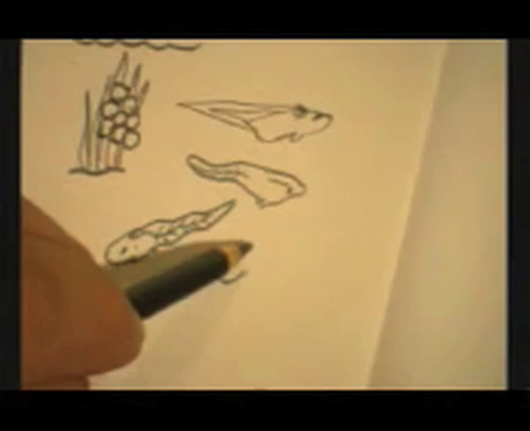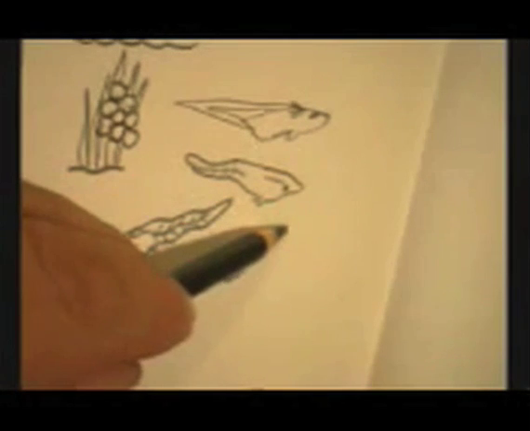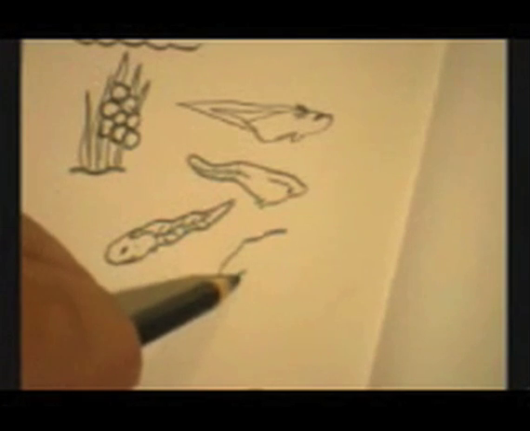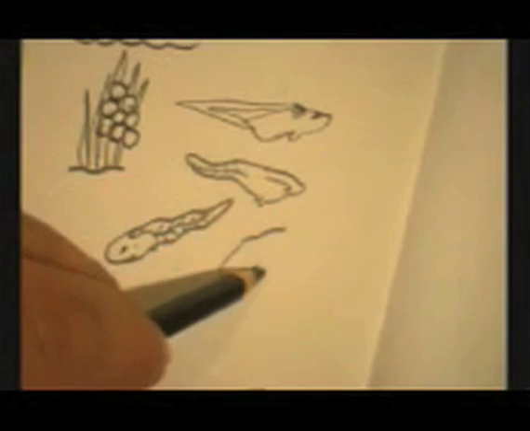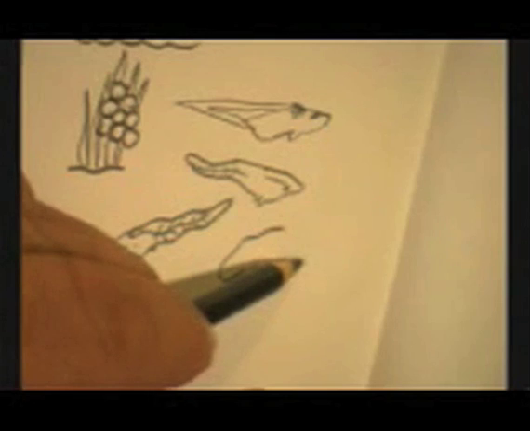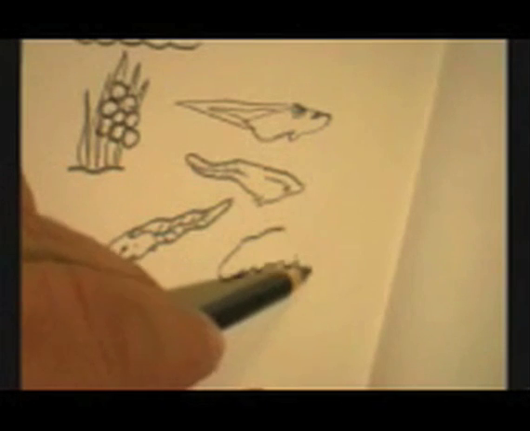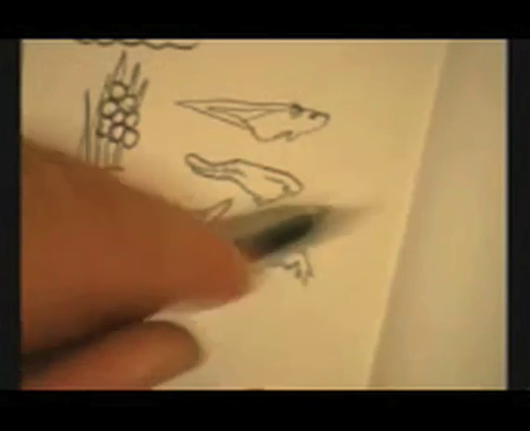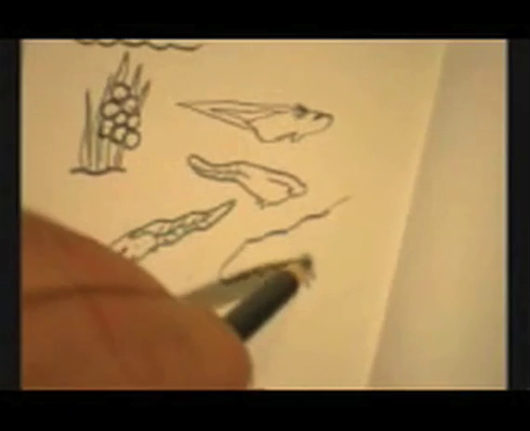Little by little, it's starting to look a little more like a frog. Here we've got sort of a mouth indication, a little bump here that's going to be later. A front leg. Right now we got a back leg. And we've still got a tail.